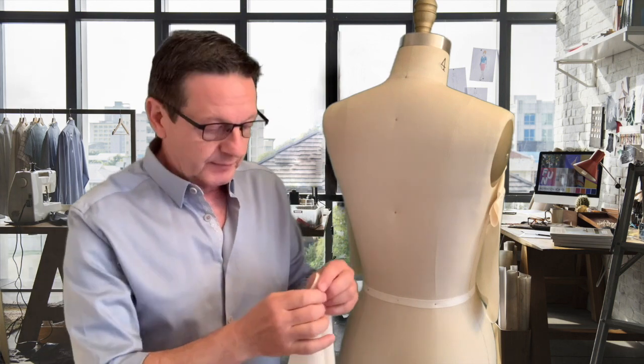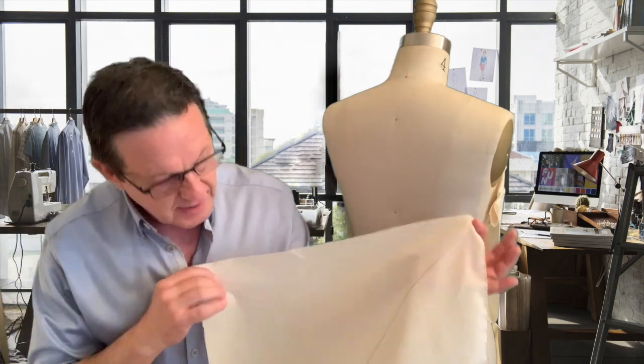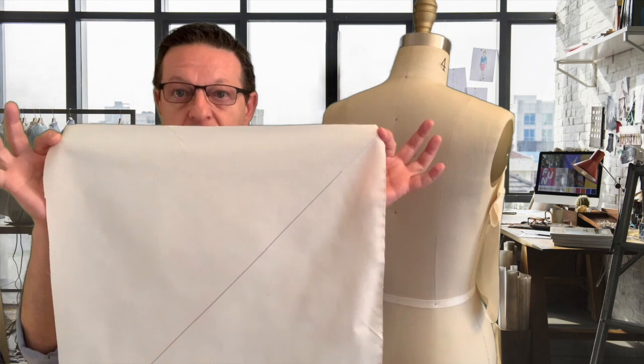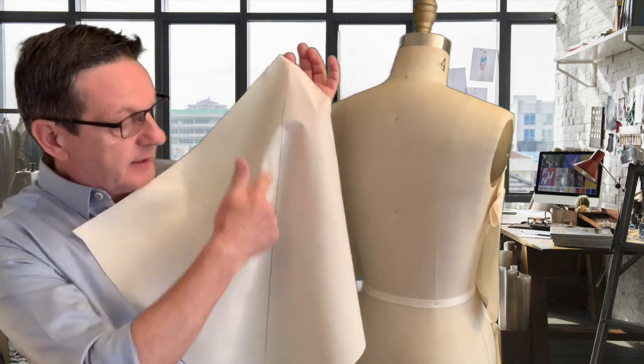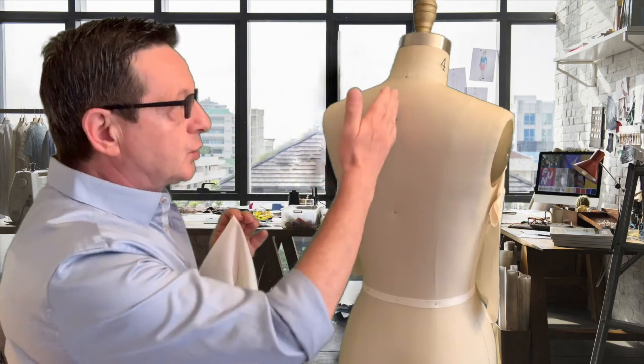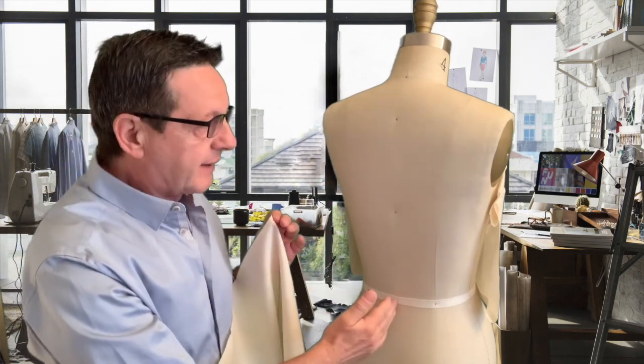Okay, for the back, it's very similar to what we just did in the front. I have a piece of muslin, right? I have drawn my bias grain line, which will go on center back.